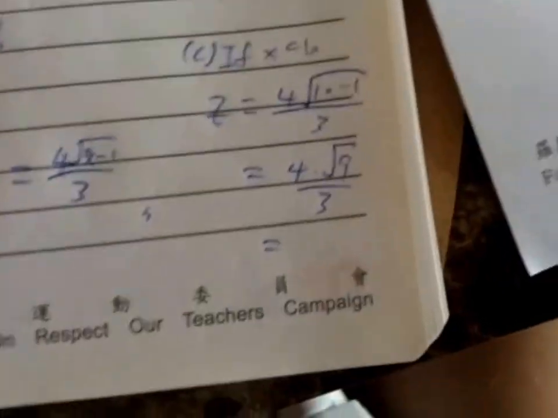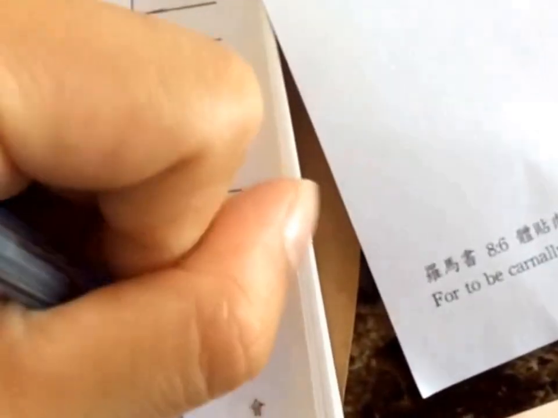So it's 4 times root 9. Root 9 is 3, because 3 squared is 9, so root is the reverse of square. So it's 4 times 3 over 3. So the answer is 4.